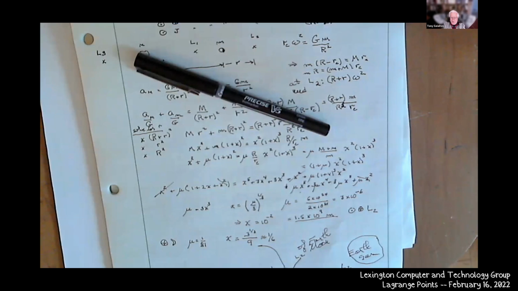Charlie, I think the easiest way to reply to this is that when you go through all of the numbers, it turns out that L4 and L5 are in a potential well or in a concave up curve, while the other three are in a concave down curve. No, they're actually in a saddle point.